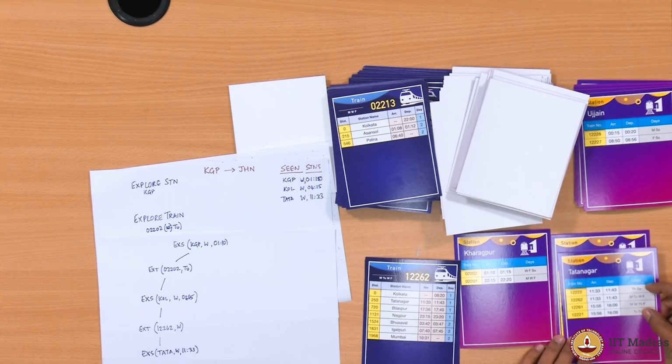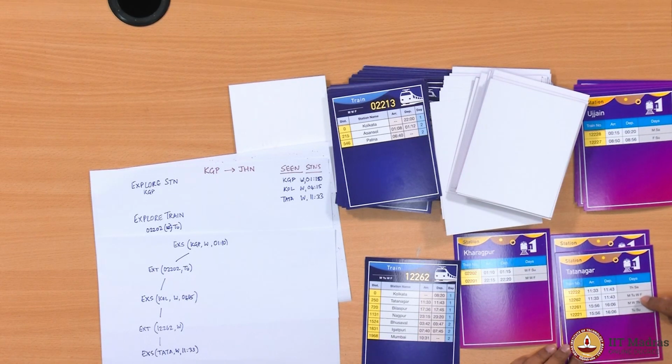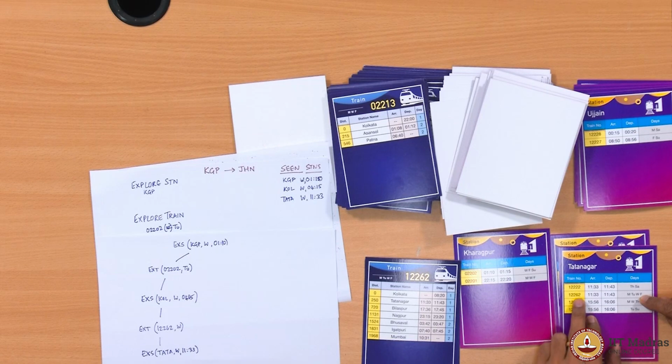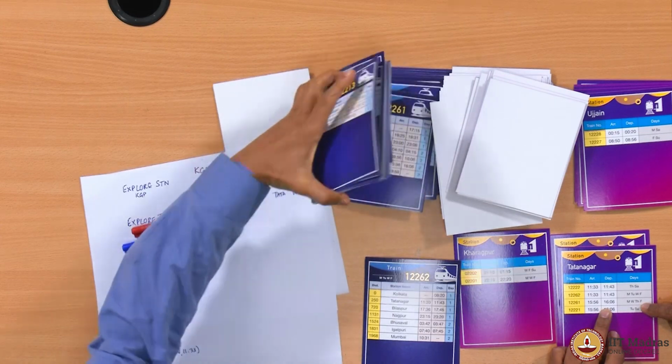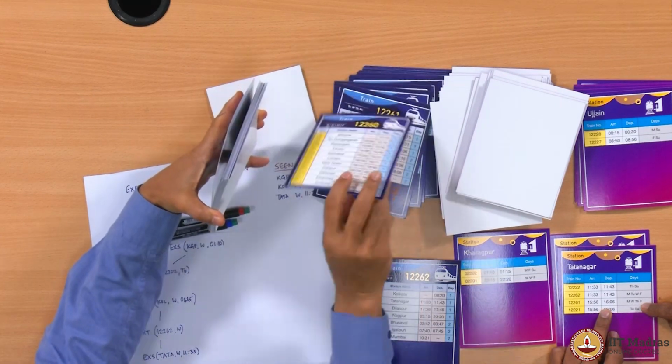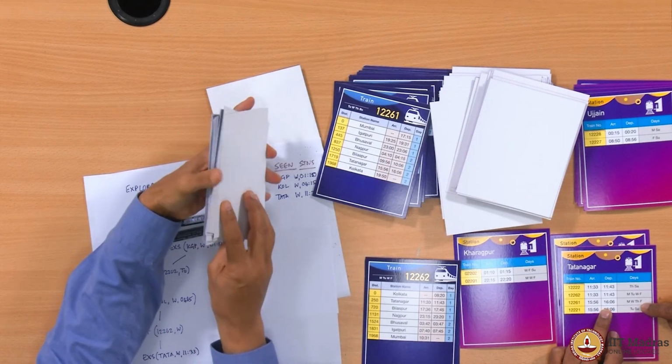So Tata Nagar is an object already. You're telling Tata Nagar, explore yourself. It's on a Wednesday at 11:33, the same train. Then we have one more train which I could explore from there, which is 12261, which is actually the reverse of this train. So it's probably not going to be very useful for us. It's going backwards in the same route, back to Kolkata.